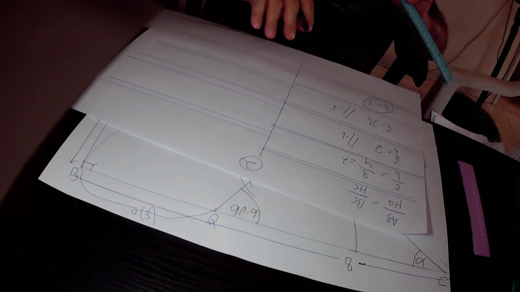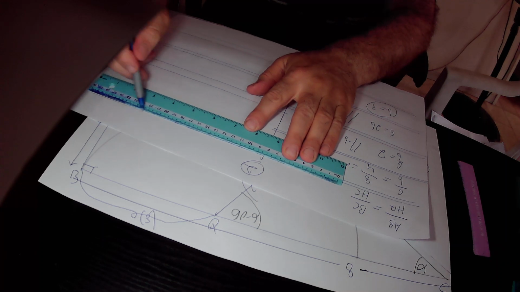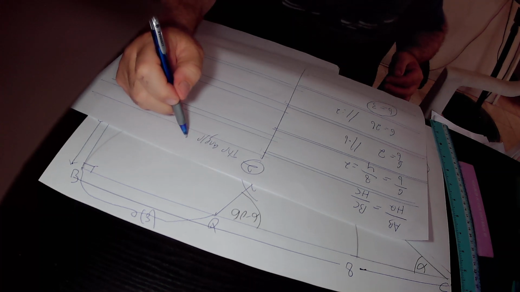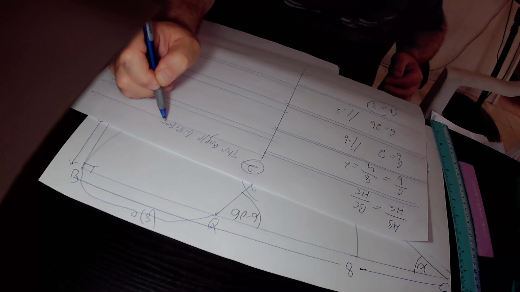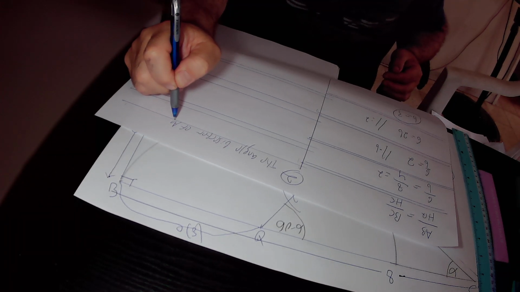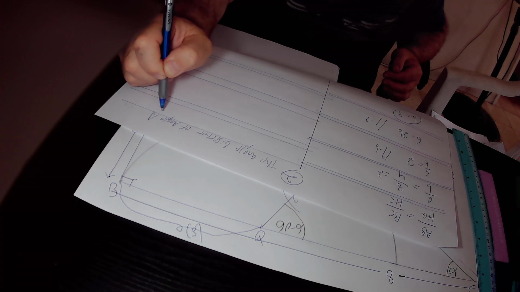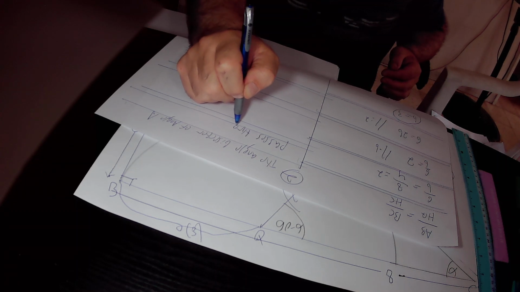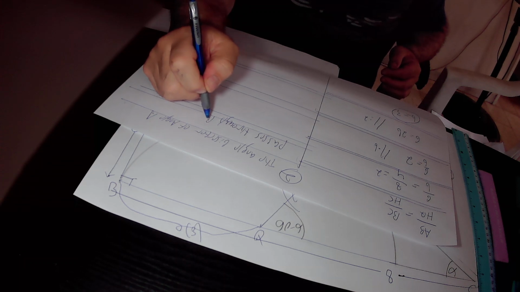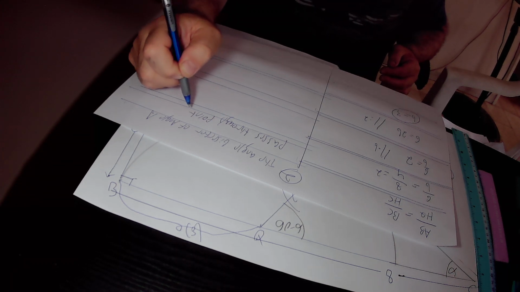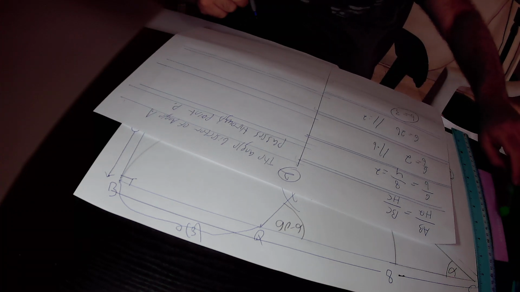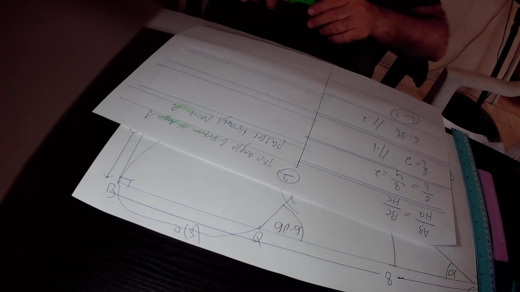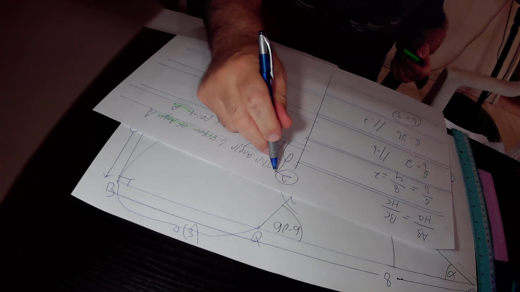I can find out that the angle bisector of angle A passes through point P, that is the center of the small circle. This is of course according to rule 15.